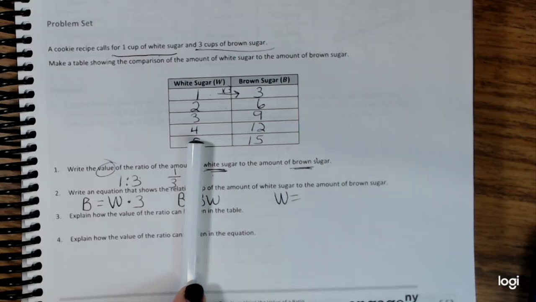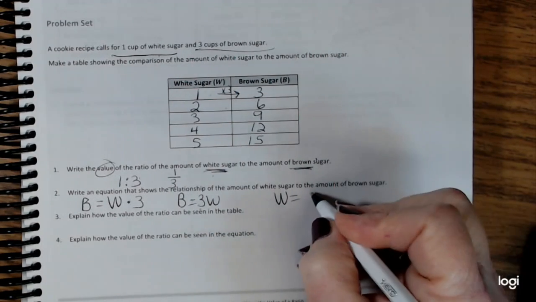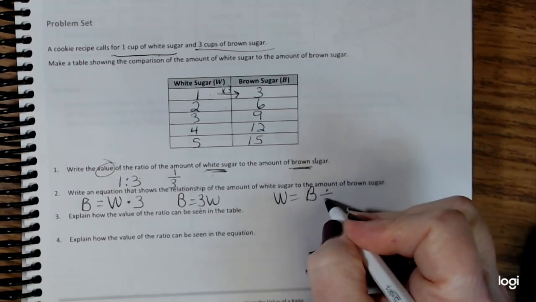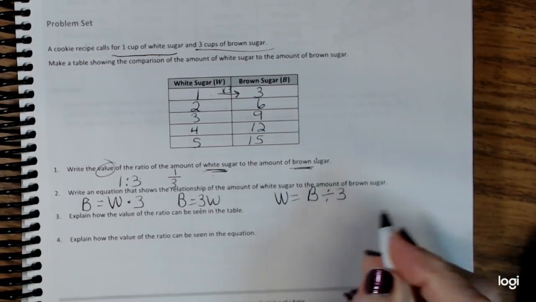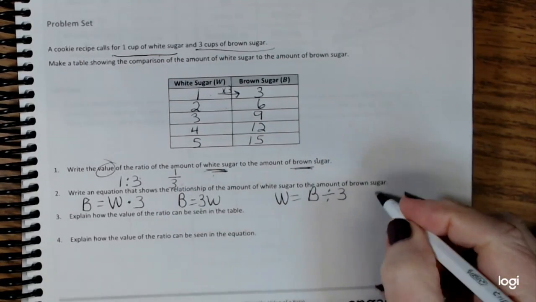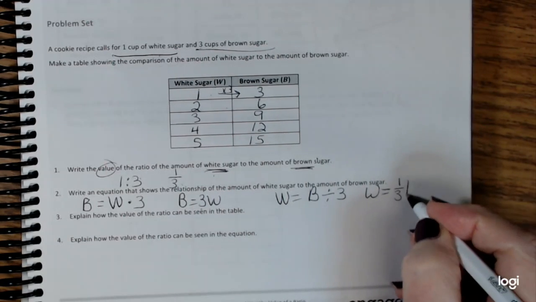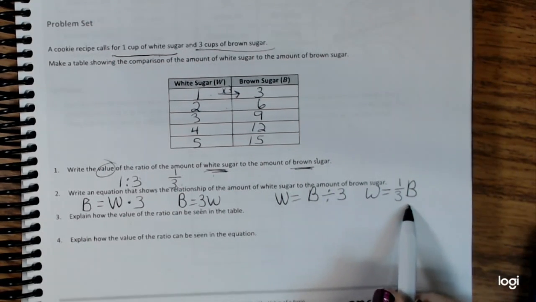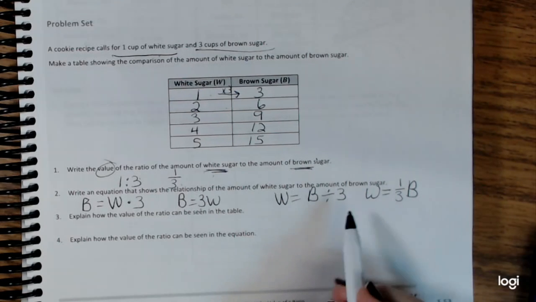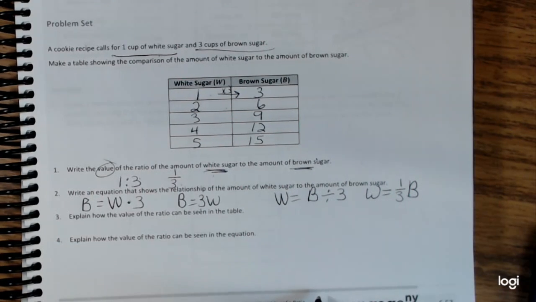And 12 divided by 3 is 4. So we took our brown sugar and we divided by 3. But remember, we're going to use this value. We're going to say W equals 1/3 of the brown, B. 1/3 is the same as dividing by 3.